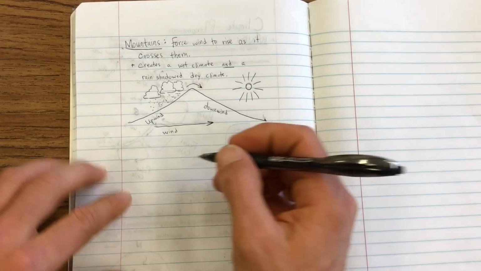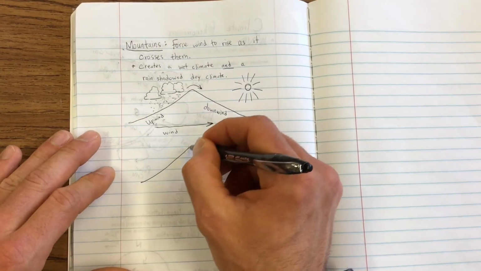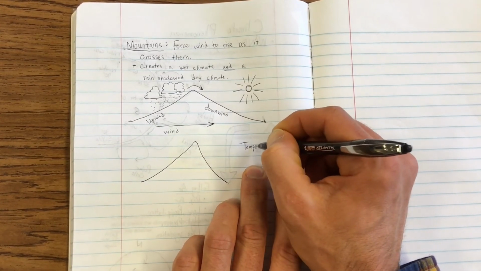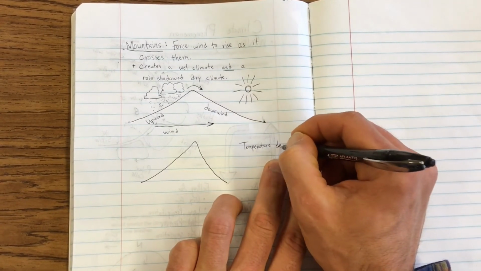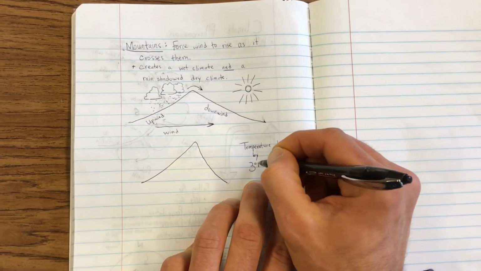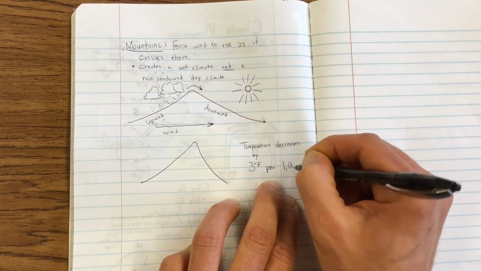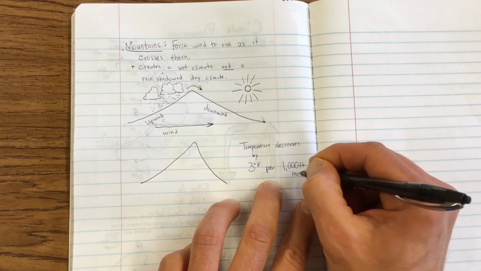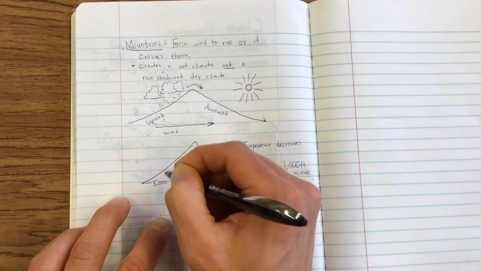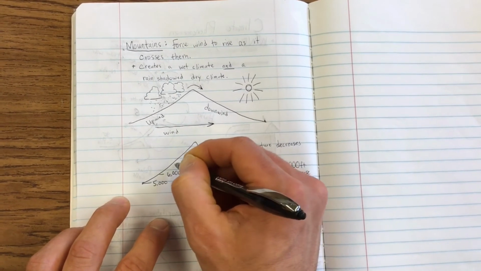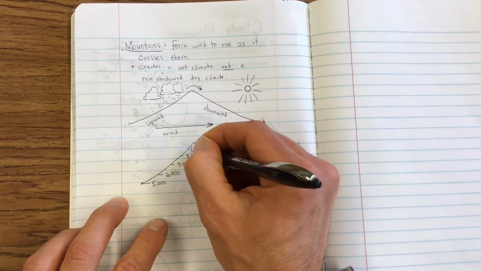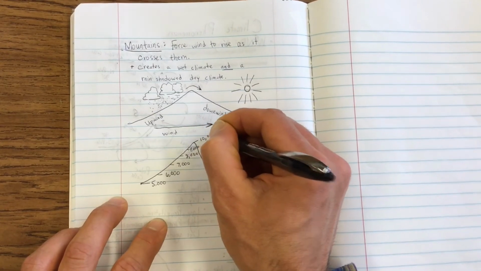Another important thing that we discussed in class that we'll also record here is that if we look at a mountain, the temperature decreases by 3 degrees Fahrenheit per 1,000 feet increase. So let's say we have a mountain that we start at 5,000 feet. Let's go up to 6,000, 7,000, 8,000, 9,000. We'll say this is a 10,000 foot mountain, a tenner, kind of like a 14er, but we only go 10,000 feet.